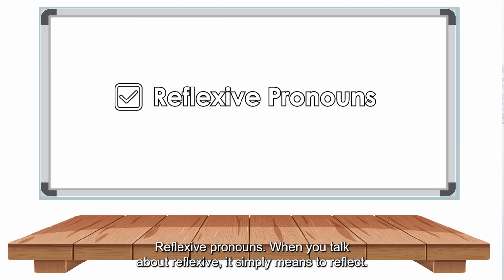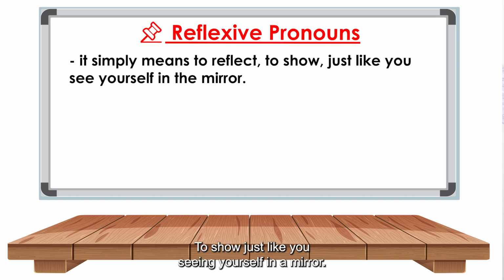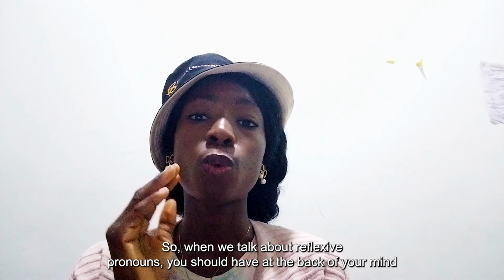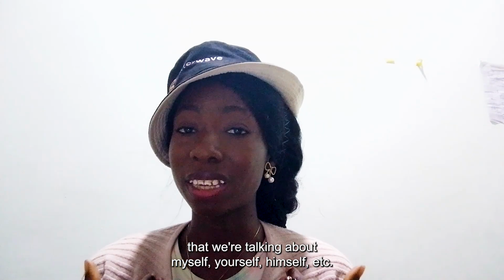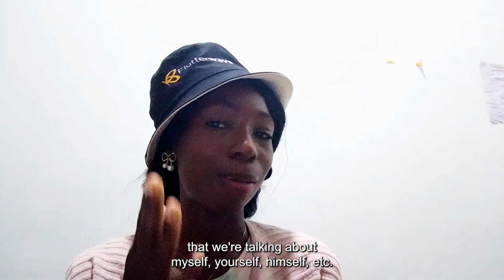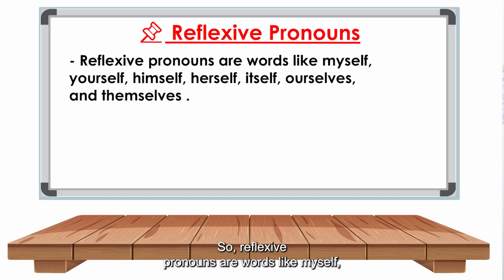Reflexive pronouns. When you talk about reflexive, it simply means to reflect, to show, just like you seeing yourself in a mirror. So, when we talk about reflexive pronouns, you should have at the back of your mind that we're talking about myself, yourself, himself, etc. So, reflexive pronouns are words like myself, yourself, himself, herself, itself, ourselves, and themselves.